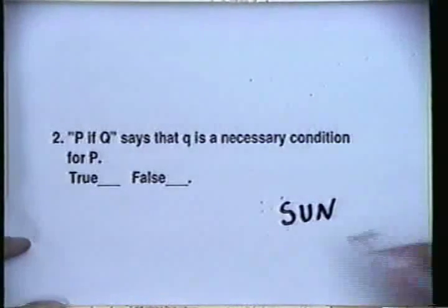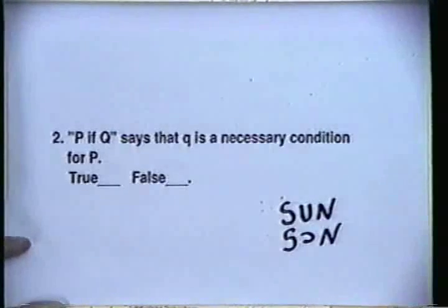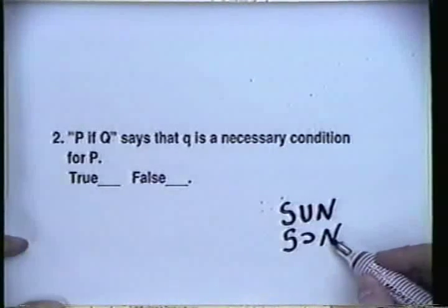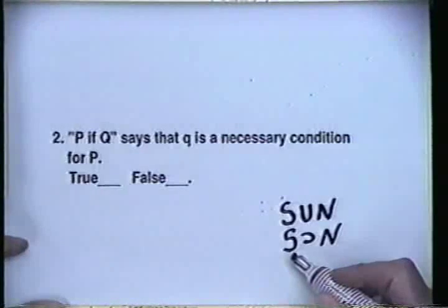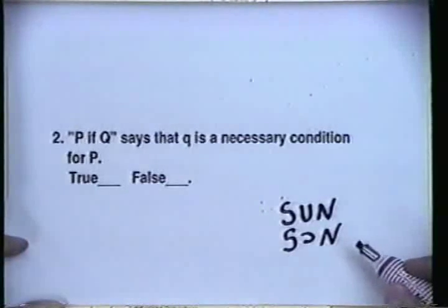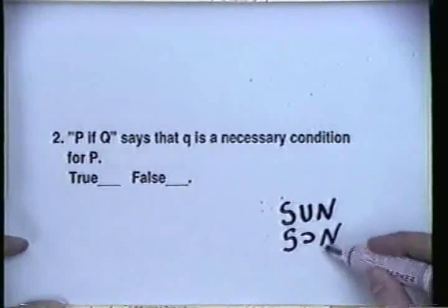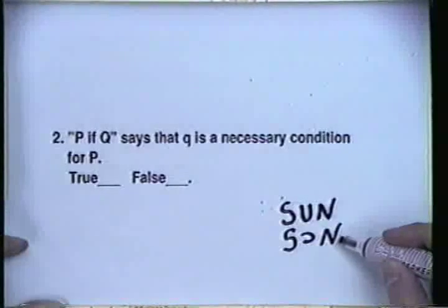This word, you'll see, is visually very much like S hooks N. And what this tells you is the placement of the necessary conditions and also the placement of the sufficient conditions. In other words, when you say that Q is a necessary condition for P, you're saying that Q needs to be placed in the consequent position of the conditional, that is, the second position.